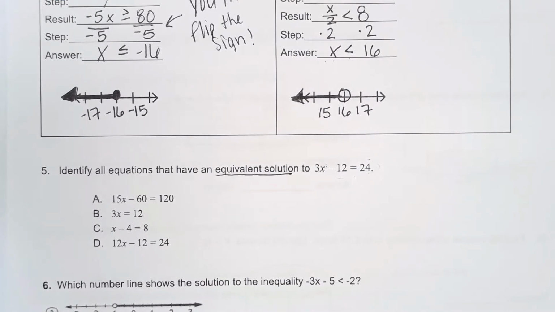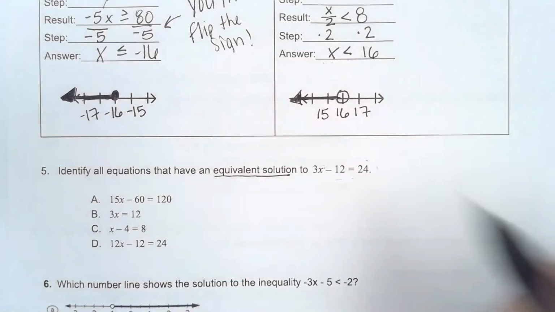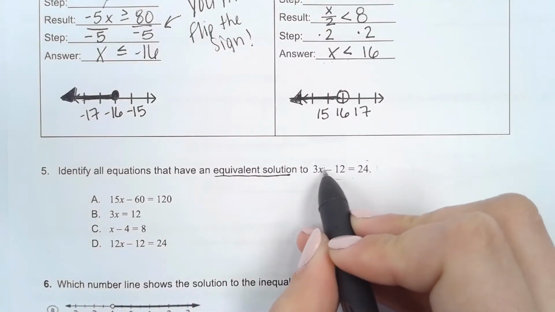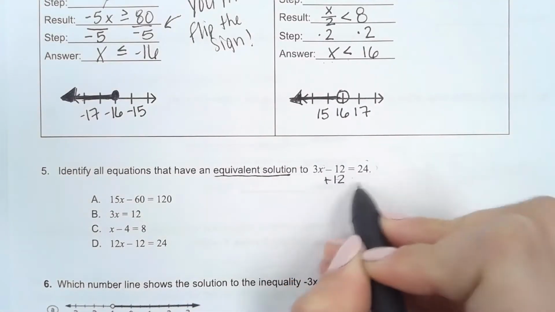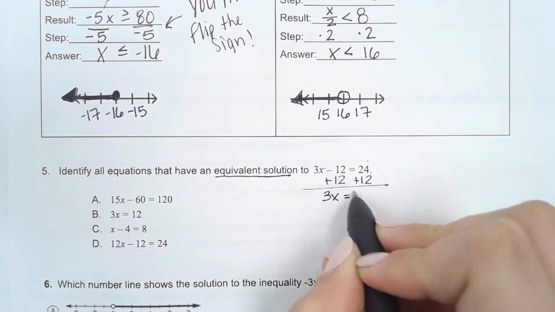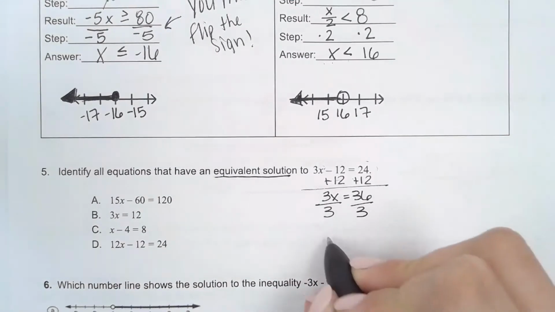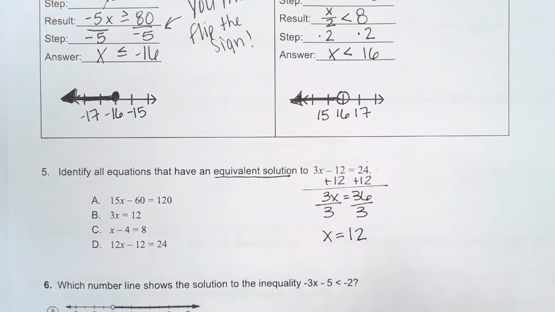There are a couple different ways we can do it. First thing though is we have to solve for x for this equation. To get x by itself, the opposite of subtracting 12 is adding 12. We get 3x equals 36. Then the last step is to divide by that 3 on both sides, and we get x equals 12.